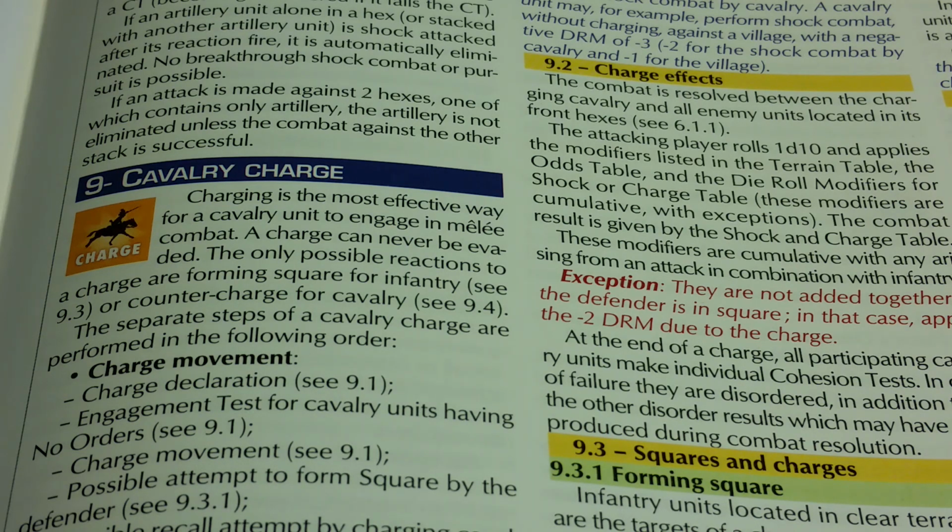A hex containing terrain that is impassable for cavalry or terrain in which charging is prohibited halts the pursuit even if it contains a road or trail. Unlike breakthrough shot combat, there is no limit to the number of times that pursuit and new charges can occur in the course of the same activation.